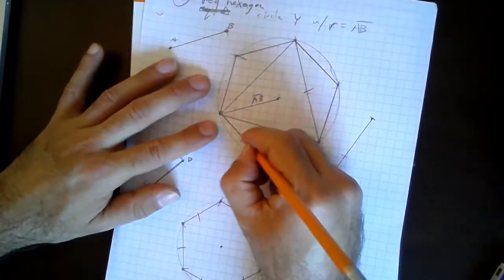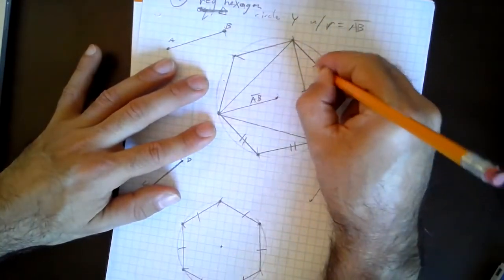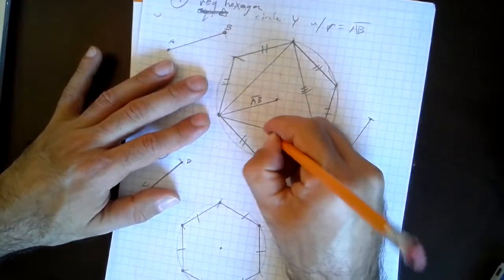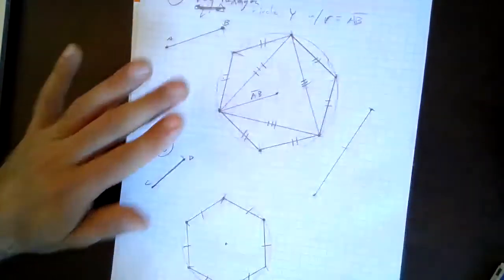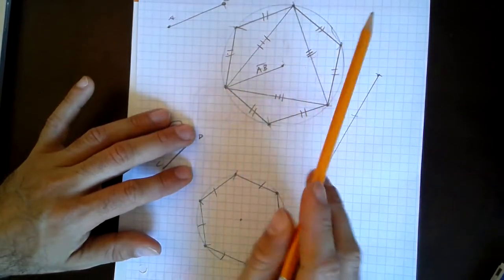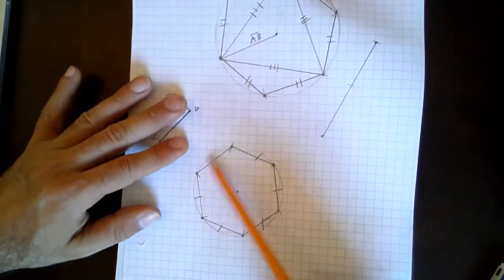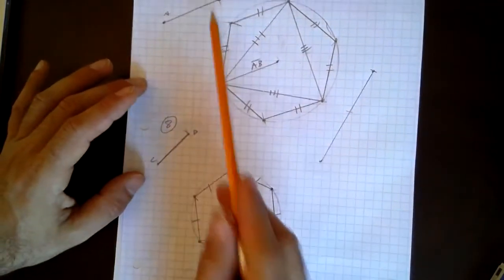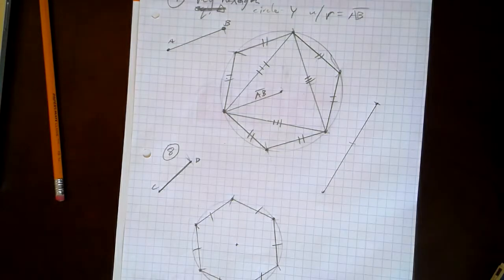And I could do that here too. 1, 2, 1, 2, 1, 2. And just because it's on the same page, I don't want to confuse this, and I would make this 3. So then the segments that have 3 tick marks are all congruent. 2 tick marks, those are all congruent. 1 tick mark, those are all congruent. They're going to be different lengths just because we use different radius to measure it.